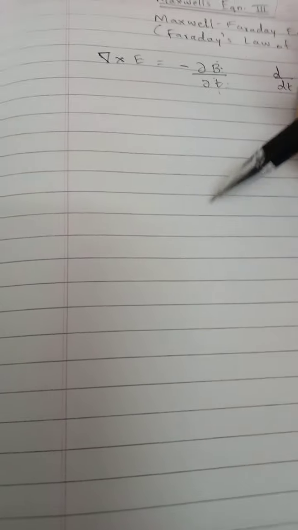So to interpret this equation, what it says is the curl of the electric field, the E, is equal to the rate of change of the B field with time and opposite in direction. That is what the negative sign signifies.